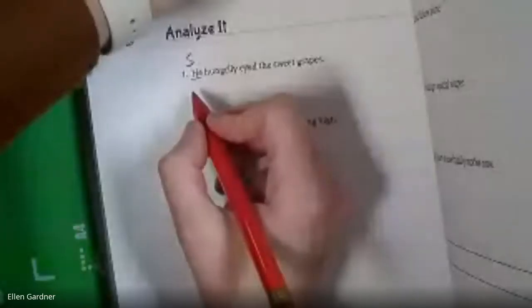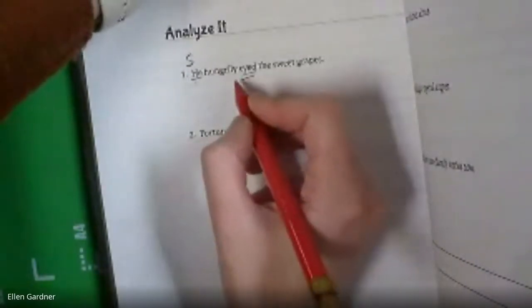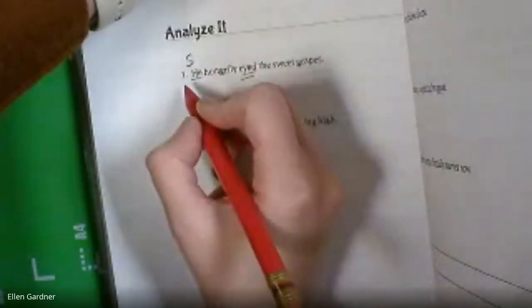Can you picture he hungrily eyed the sweet grapes? Do you have a picture of that? Good. Now, this sentence tells us that he eyed. If you didn't know what that meant, it basically means look at. But that would be a good thing to ask your parents about if you're not sure, or you can send me a quick little email and I'll try to respond quickly. This sentence tells us that he eyed. So eyed is the predicate verb because it is what the sentence tells us about he.